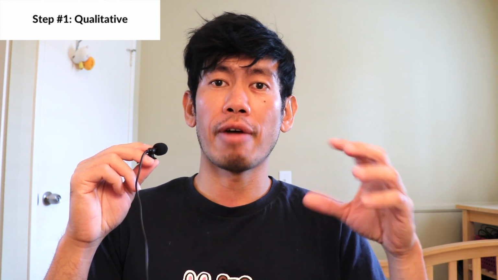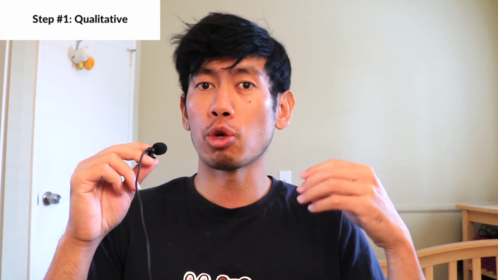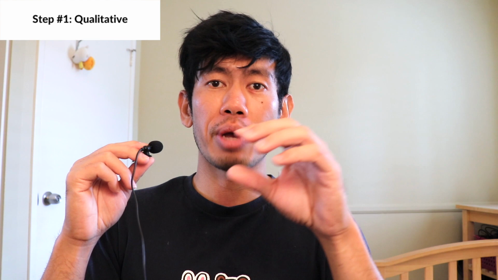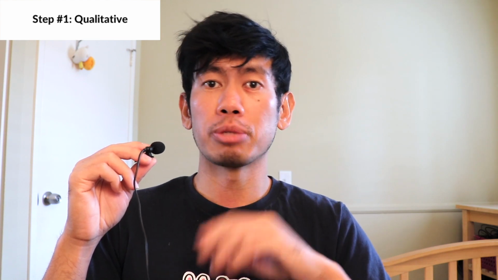Now, how do you build user personas? There are two approaches. There's the qualitative approach and a quantitative approach. For me, I like to start with the qualitative and then validate it using the quantitative. But the first thing you can do is look at your existing user base and see if there are patterns or similarities between your users and try to create your initial user personas based on that.